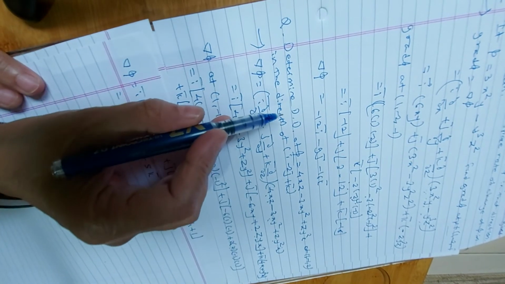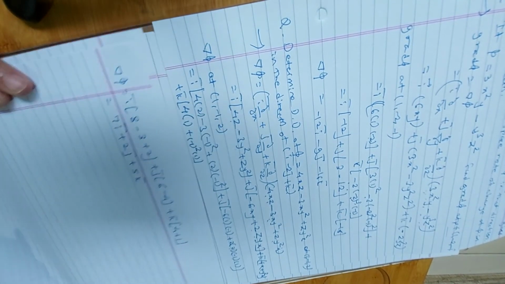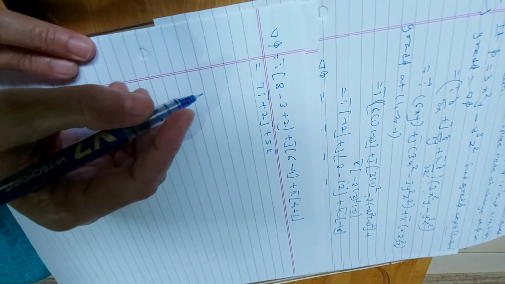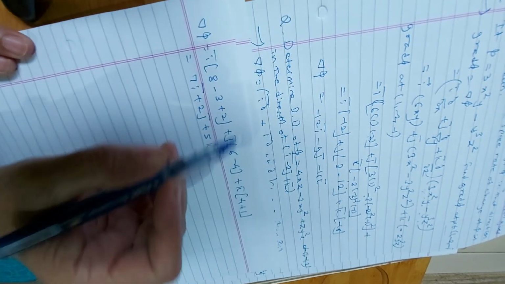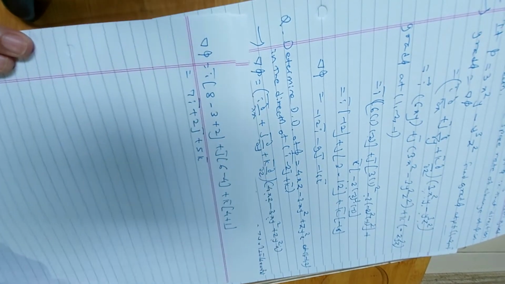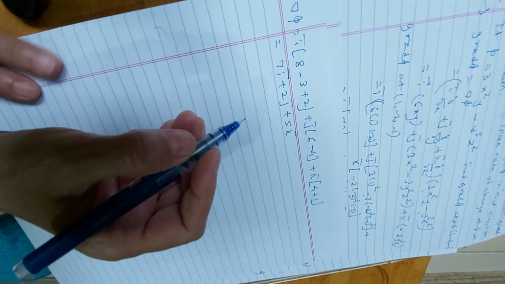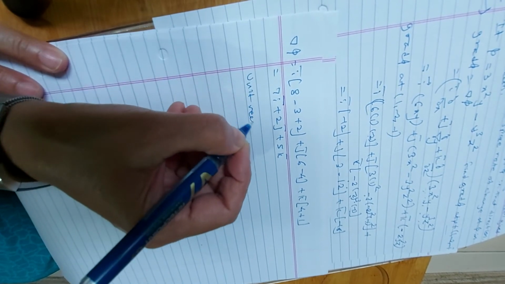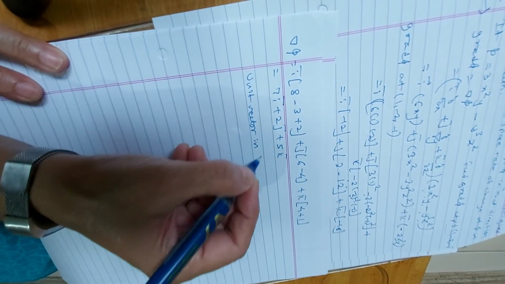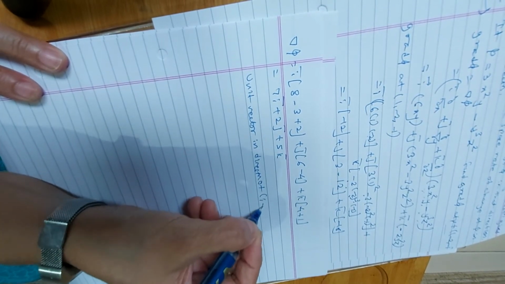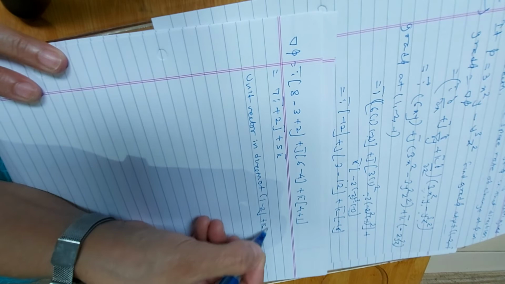We have to find the directional derivative. Correct? So my next step will be, in which direction do you want it? In the direction of i - 2j + k. So now what will I have to find? I'll have to find the unit vector in the direction of i - 2j + k.